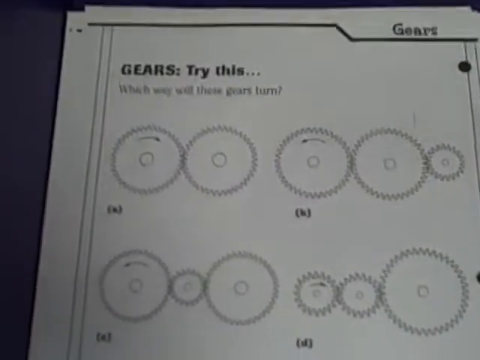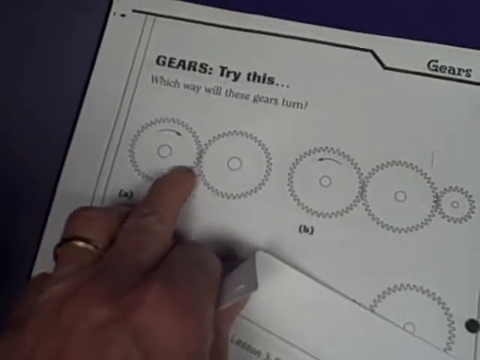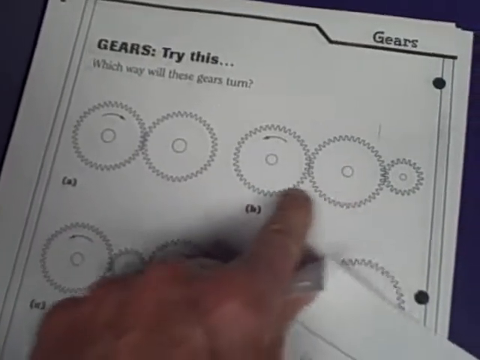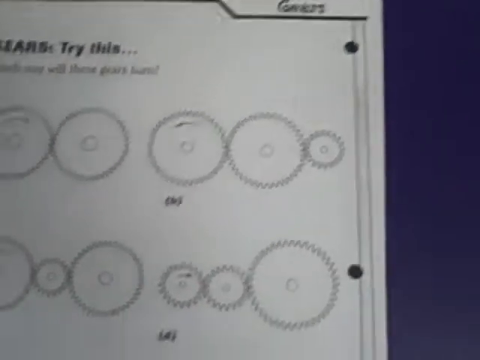When you're done then, of course, please make sure you get today's homework, which is back here where it usually is. This is the gear worksheet. And with the gear worksheet, you simply will draw the arrows indicating the direction of the various gears.